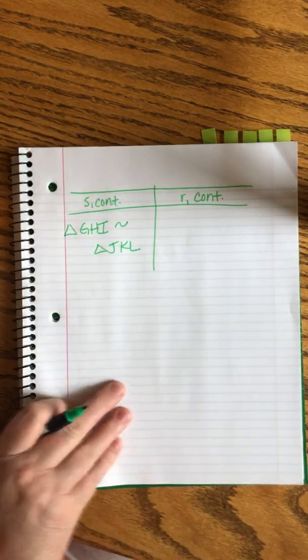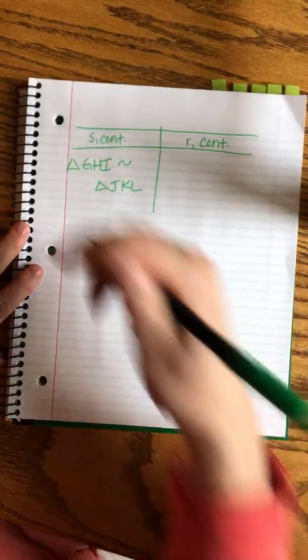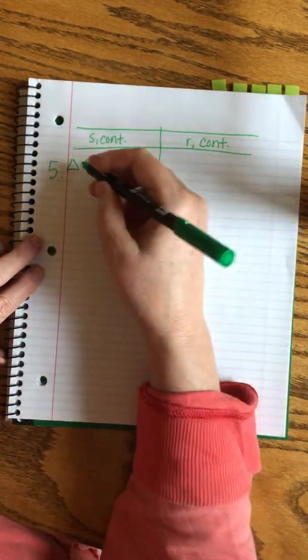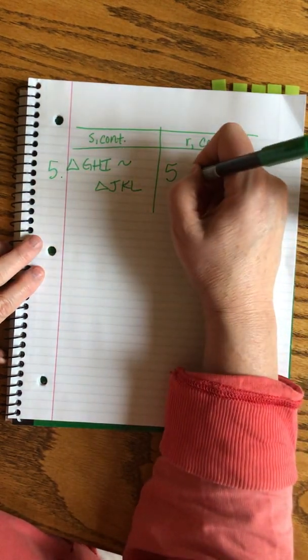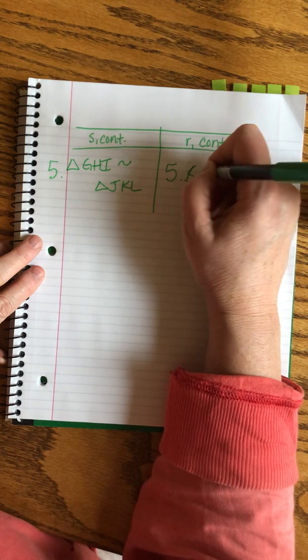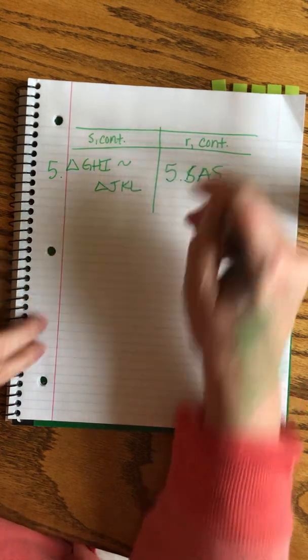And what am I up to? I'm up to 5. And the reason that I know that's proportional, my similarity postulate, is side, angle, side, right?